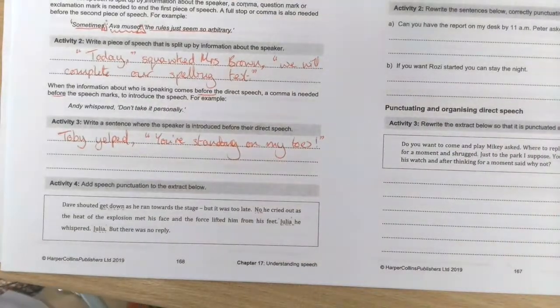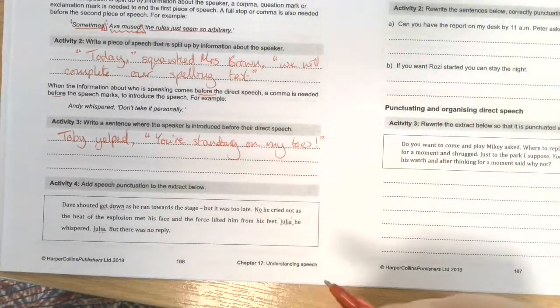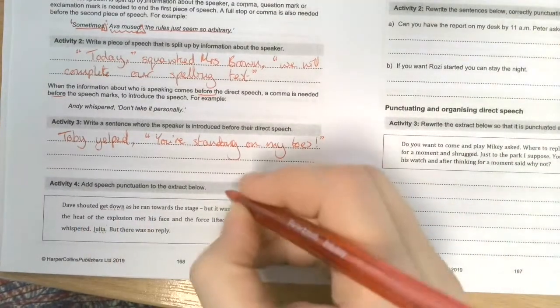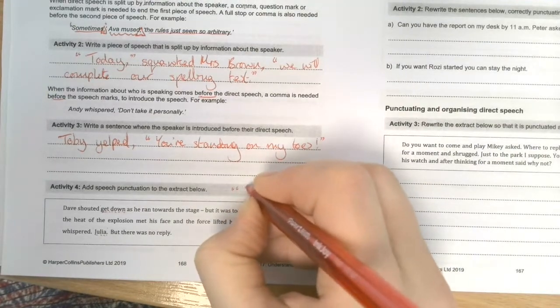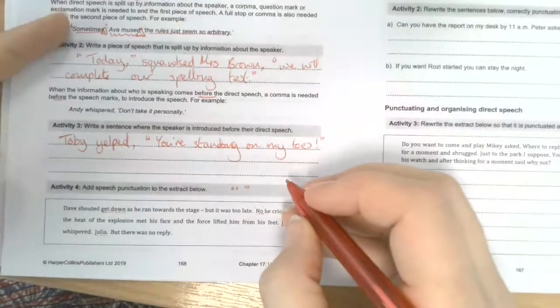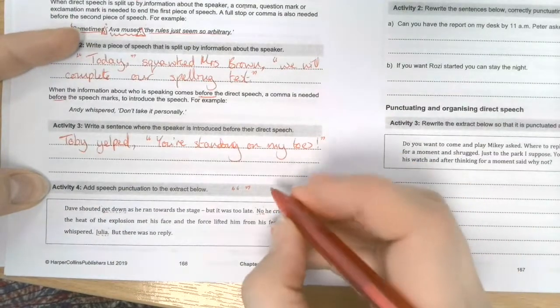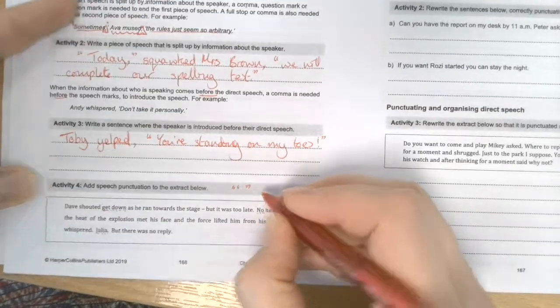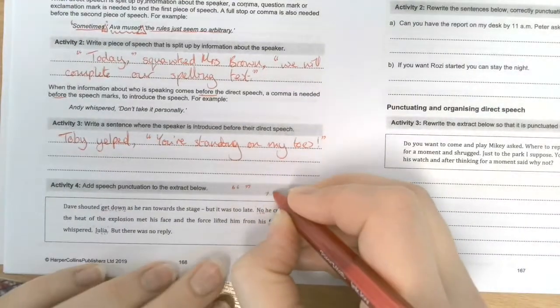Now that you know which bits are speech, you should be able to work out how to put the punctuation in. So we know we need the speech marks around the speech, and that you're also going to need commas or full stops, exclamation marks or question marks.